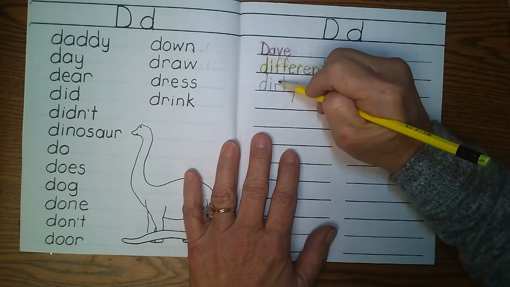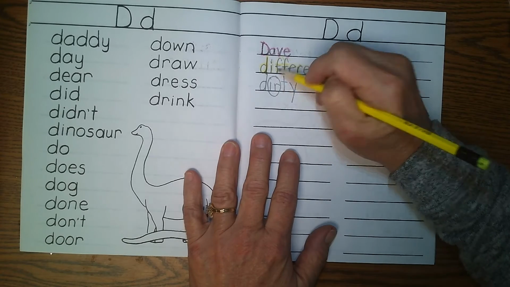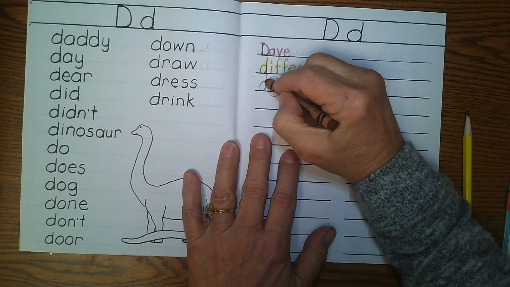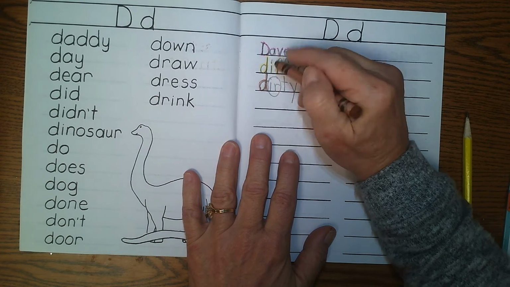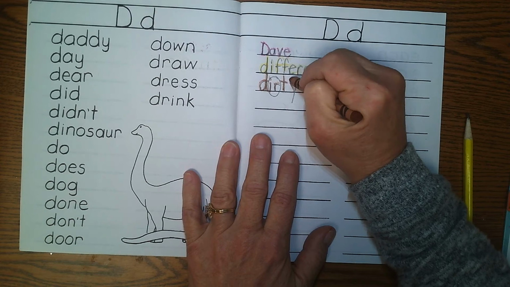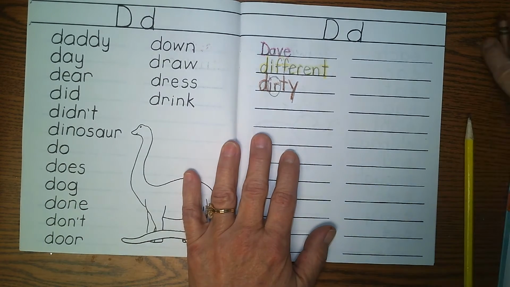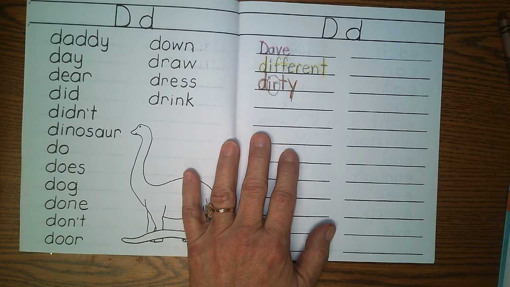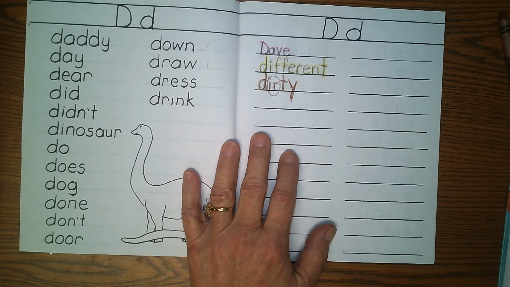And let's circle the R-controlled vowel, the IR. And it's D-I-R-T-Y. Dirty. My pants got dirty. And there are no other words that begin with D.